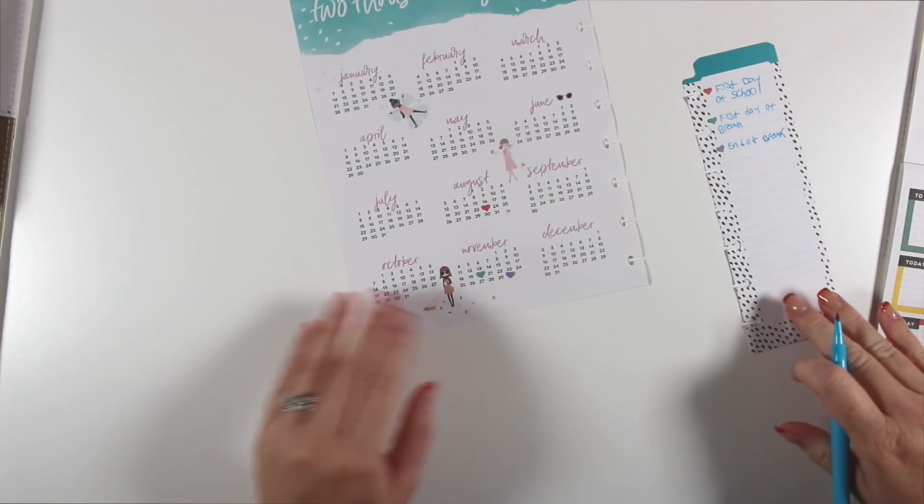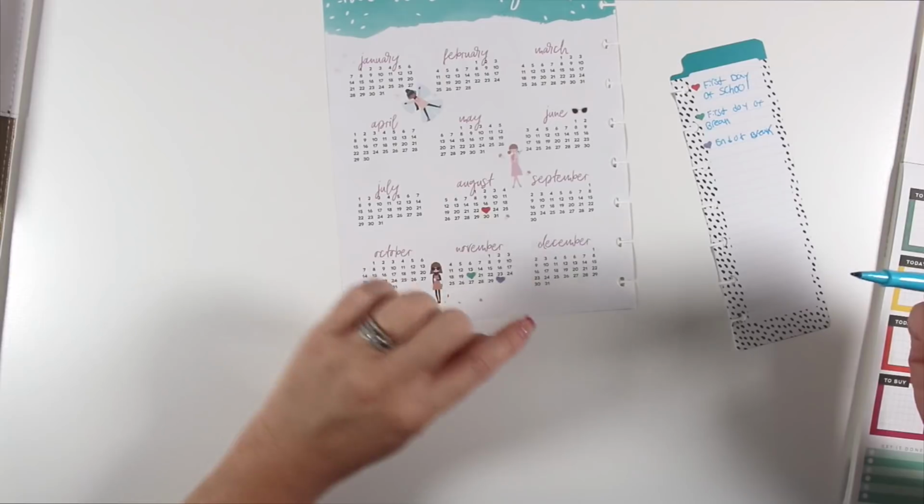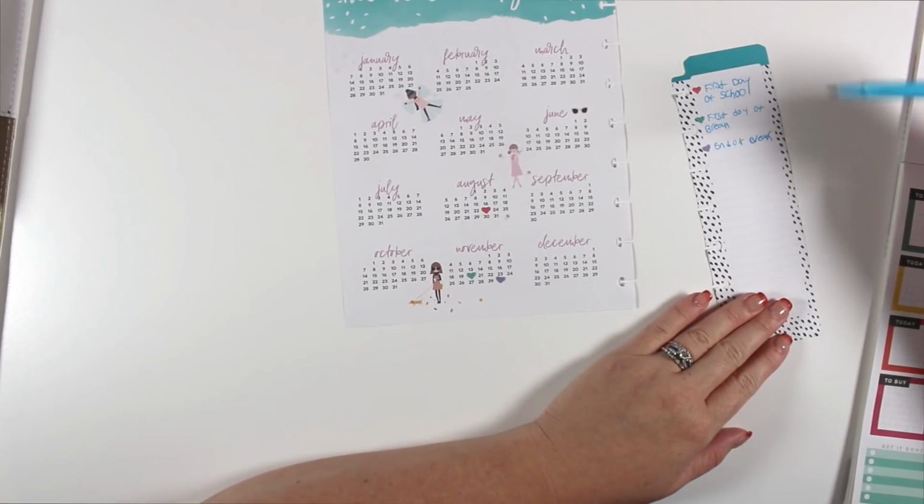My chicken scratched right there. But what you do is just put your colors how you want them. It covers the number perfectly. And then just have a key for yourself, a brief overview.